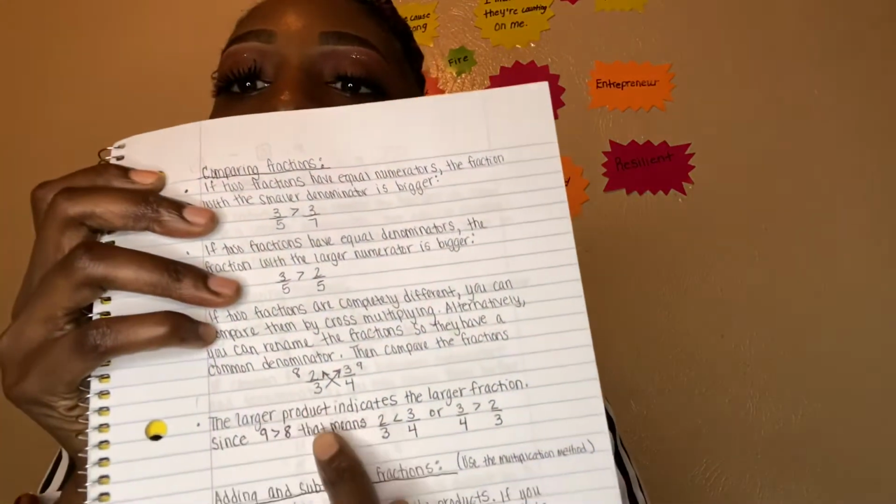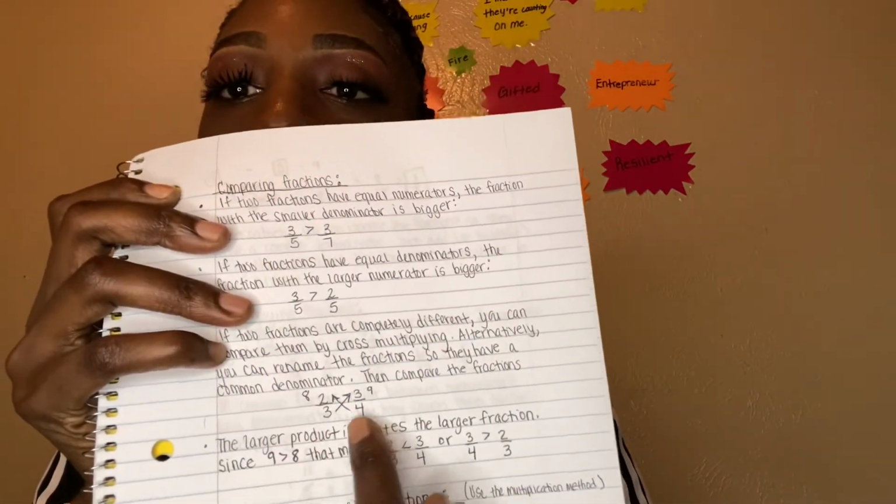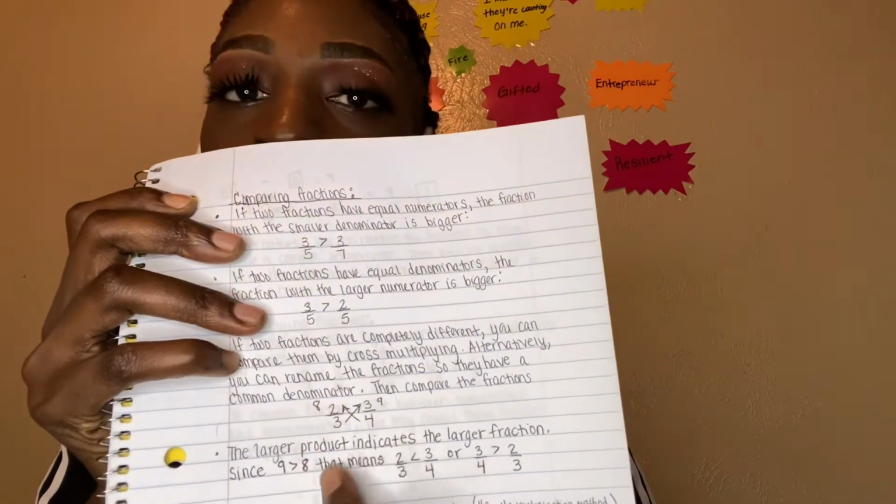And if two fractions are completely different, you can compare them by cross multiplying. Alternatively, you can rename the fractions so they have a common denominator, then compare the fractions. Whenever you see compare the fractions, you're going to have that less than or greater than sign. So just know that that's what that means when they say compare. As you can see, I wrote that problem right there, and you can see where we cross multiply. Everybody knows how to cross multiply.